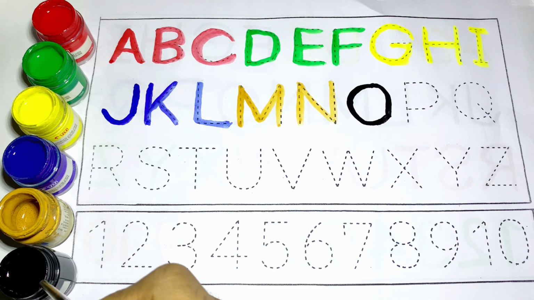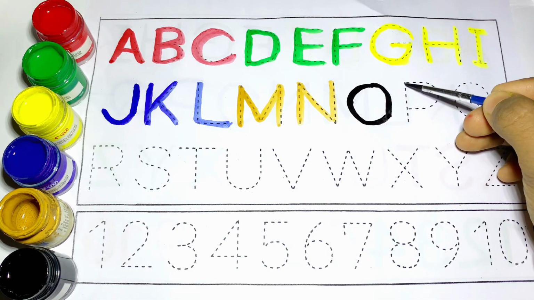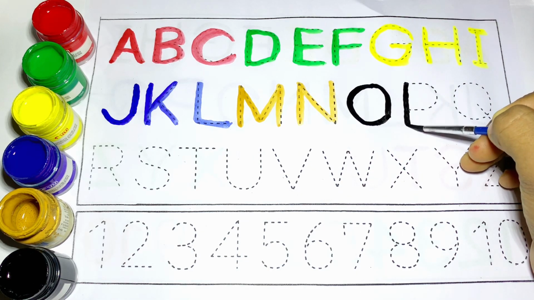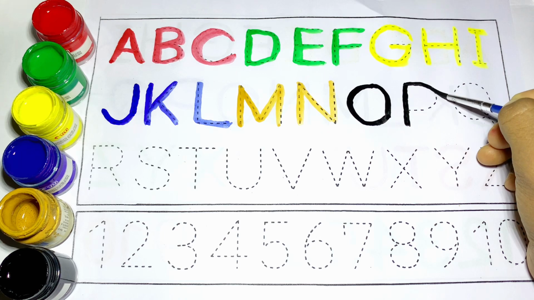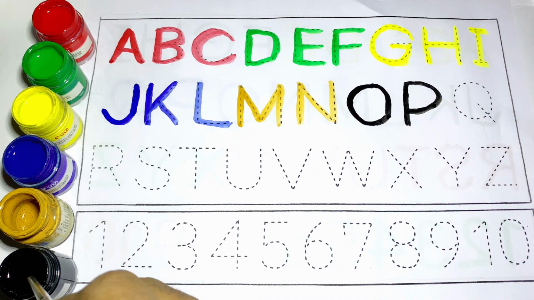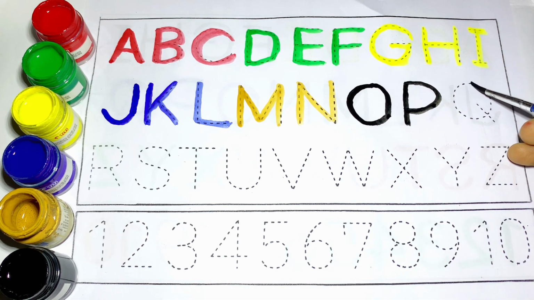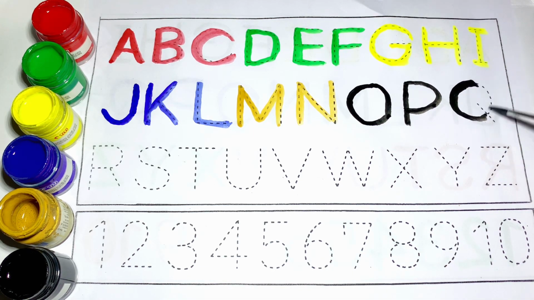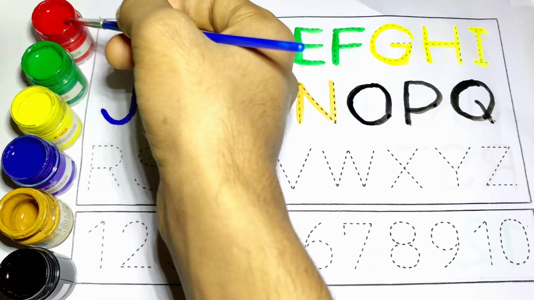Kids, again use black color and draw P. P for parrot, P for penguin. Kids, now Q. Q for queen, Q for quail. Kids, now R. R for rose, R for rat, and use red color.